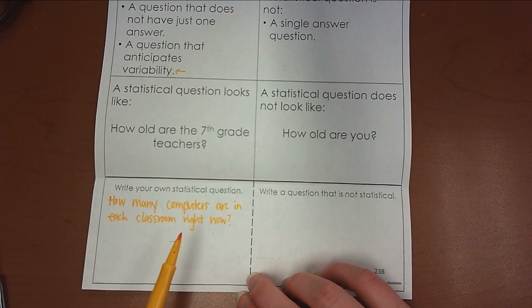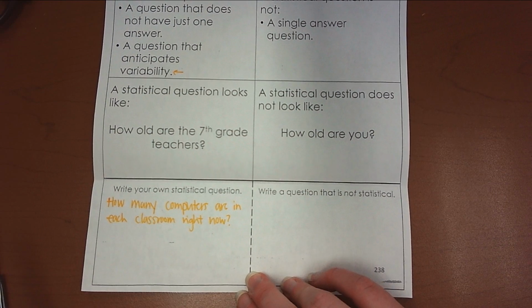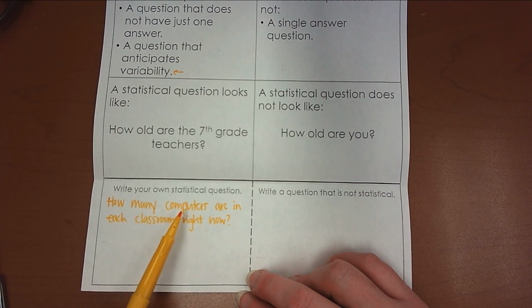Again, as we go through different classrooms, my room may have more or less computers than the classroom next door to me, and then so on. The next classroom may have more or less, and we would keep going down the hall. Everyone's classroom has a different number of computers based on how many students are in that classroom at that time.